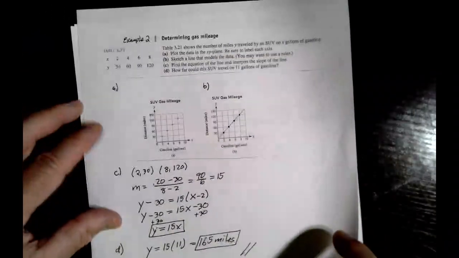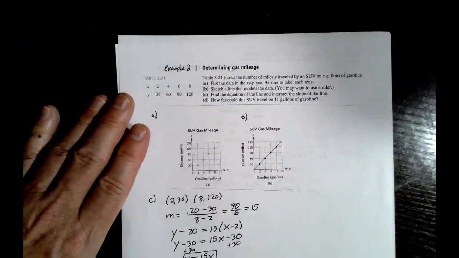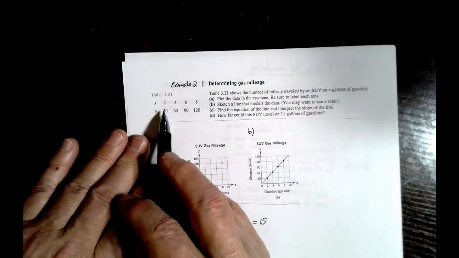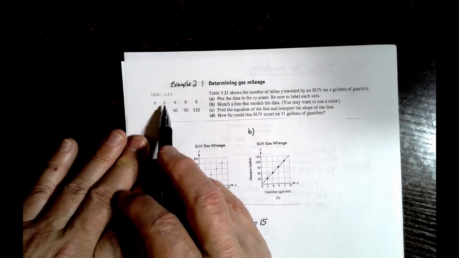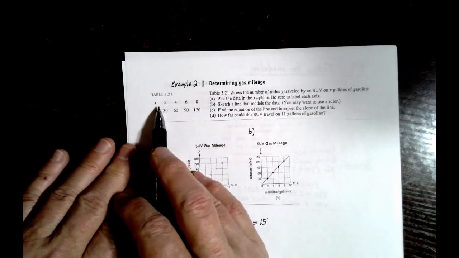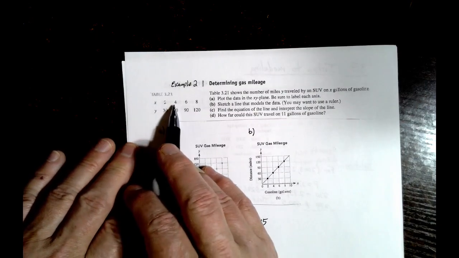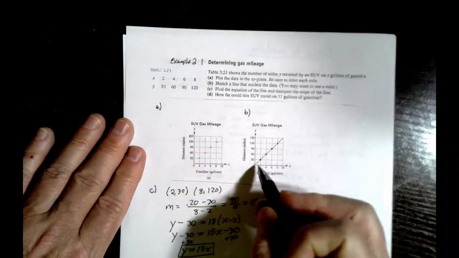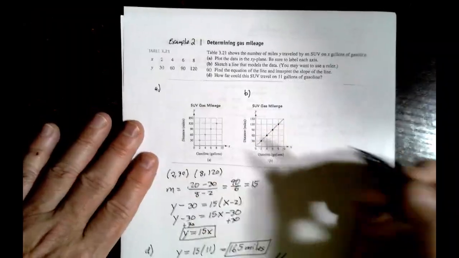Okay. Example 2 shows the mileage on an SUV. Y is the number of miles traveled and x is the amount of gallons burned. So it takes you 2 gallons to go 30 miles, 4 gallons to go 60, and so on. And so you got these numbers here, and if you draw a line, it hits every single point smack dab on, doesn't miss a point.